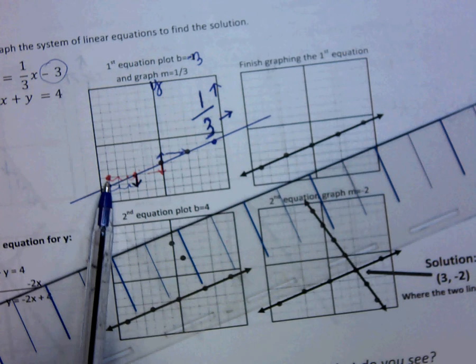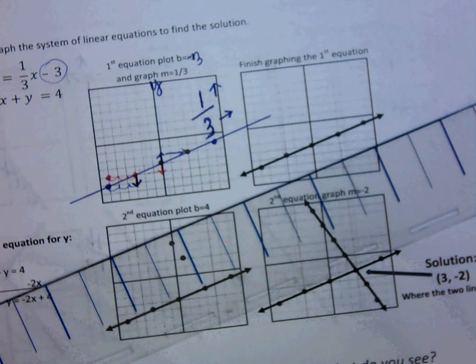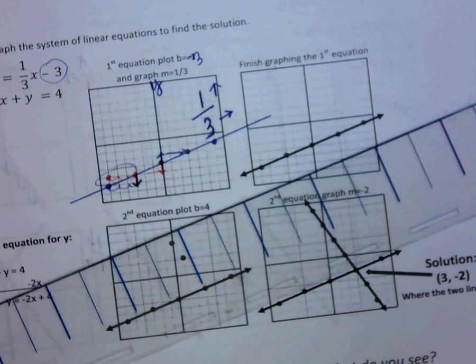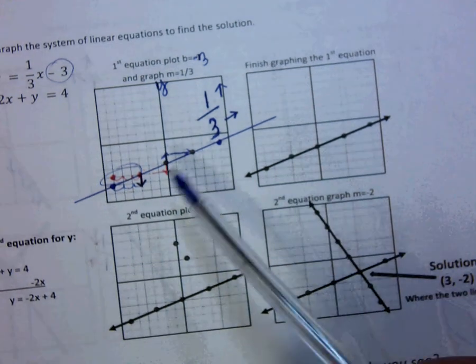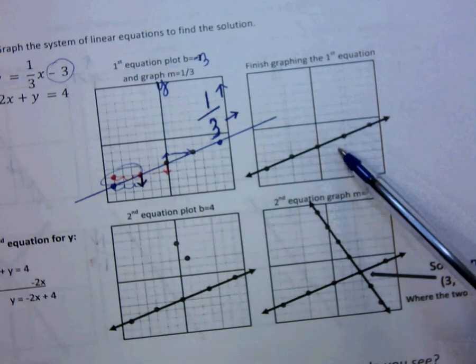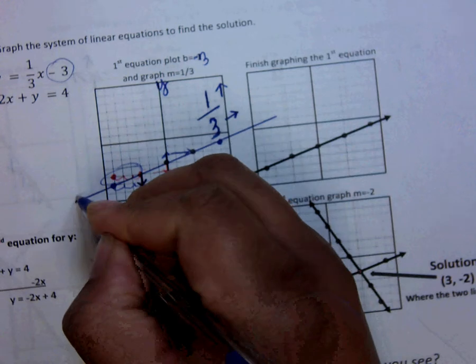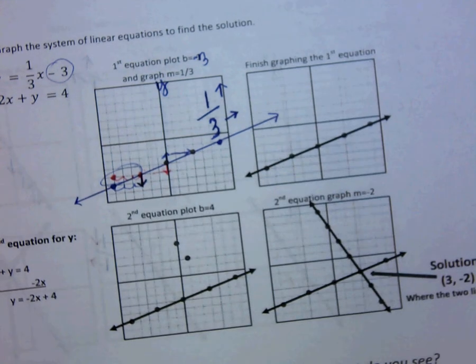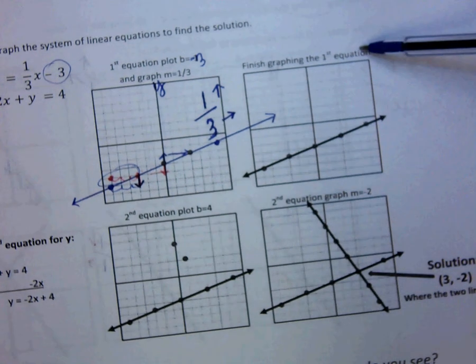So when you're graphing by hand and you see points that you drew that don't line up with the ruler, you probably did something wrong. So this was actually a really good mistake. It was a teachable moment. And if you look at what you finished and what was already done, they are exactly the same with the exception of arrows. We have finished graphing the first equation.